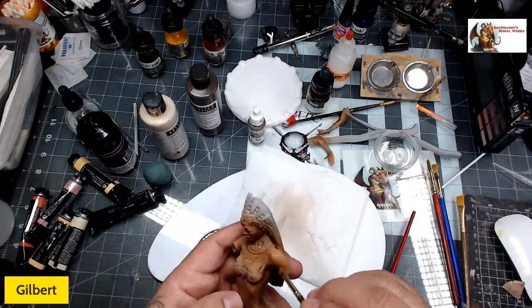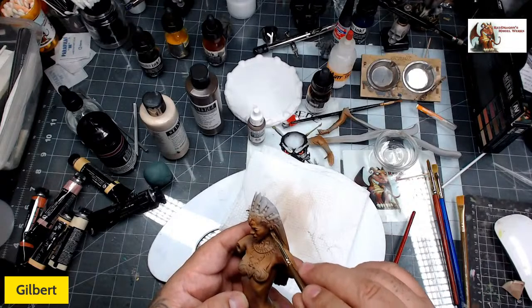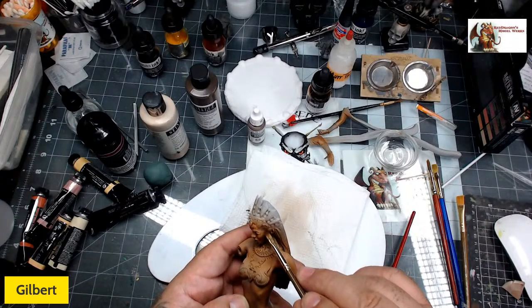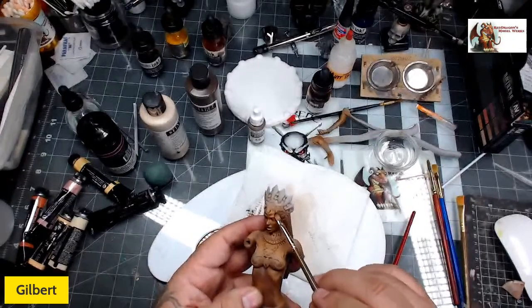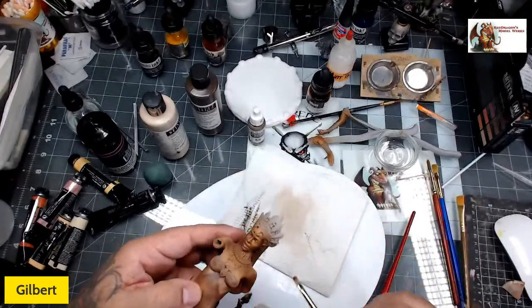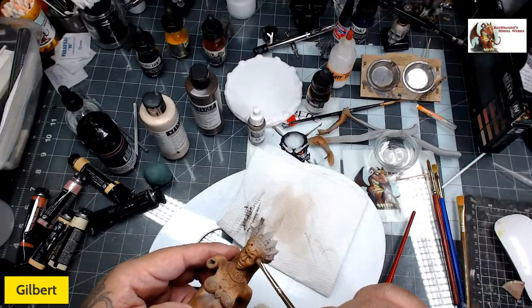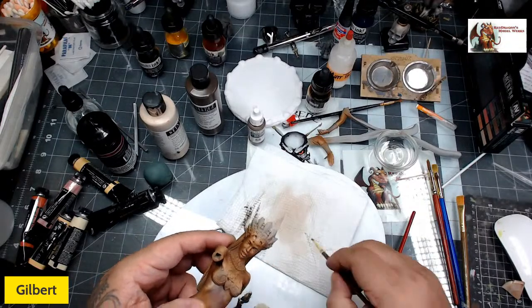Yeah. Black skin or ebony skin is some of the hardest to do because there's a lot of different nuances in it. You know, the highlights and all that other good stuff.